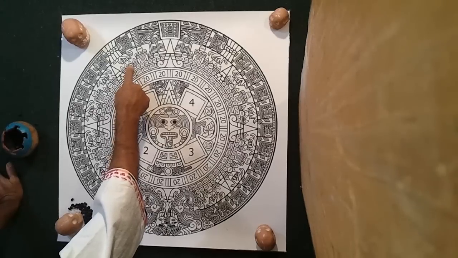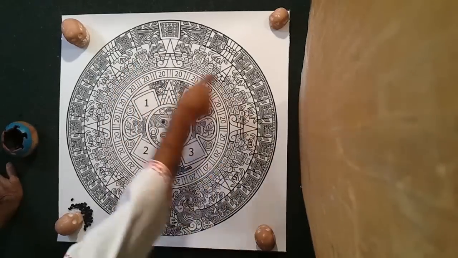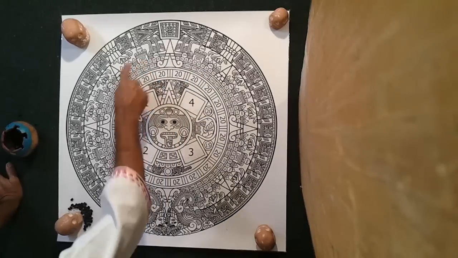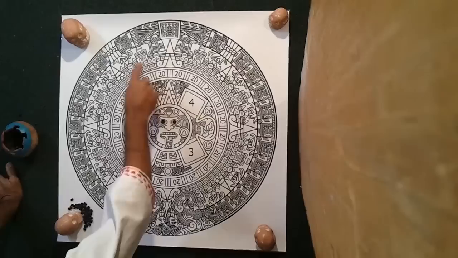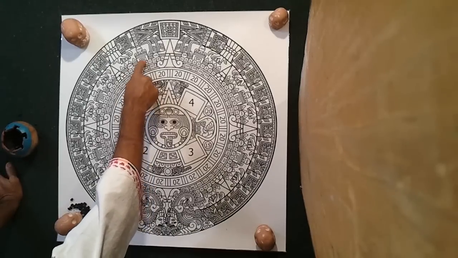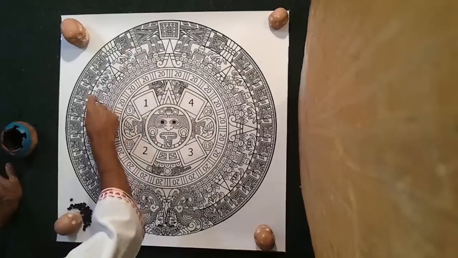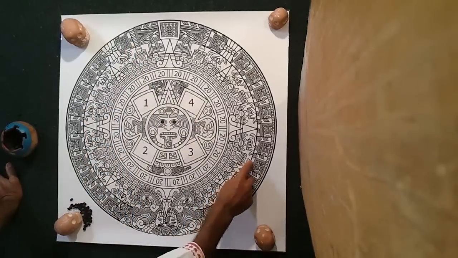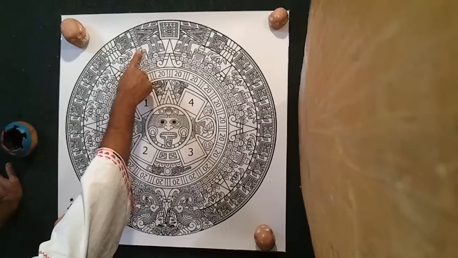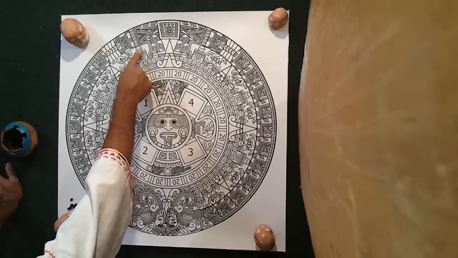A total of 3.2 million. And then again, times 20 would be here, the square ones all the way around. That's 64 million. And again, times 20 would be these here, which would be 1.28 billion.